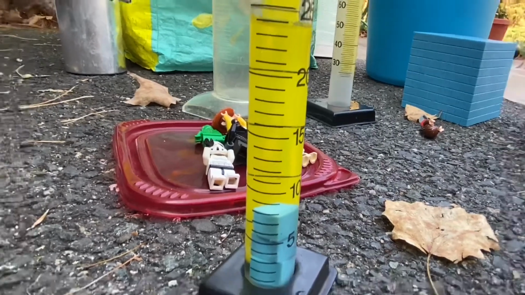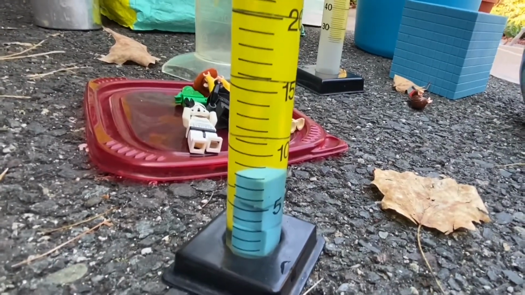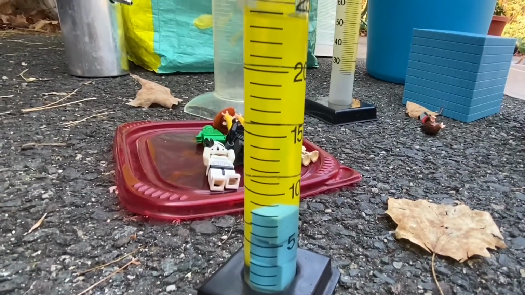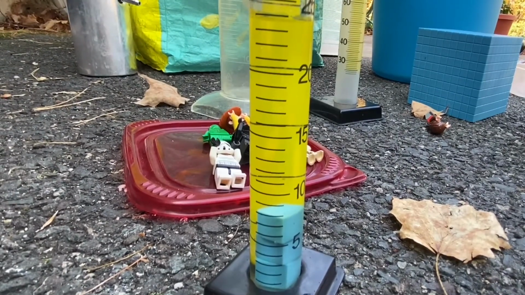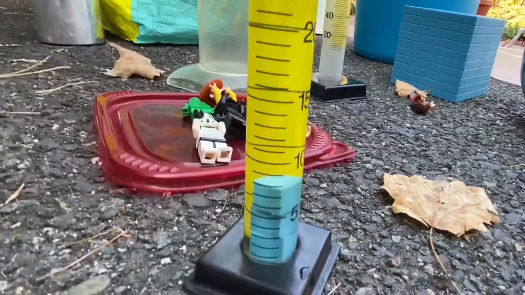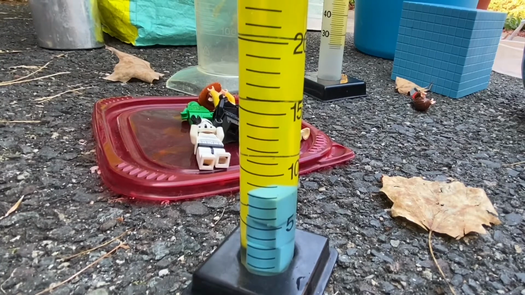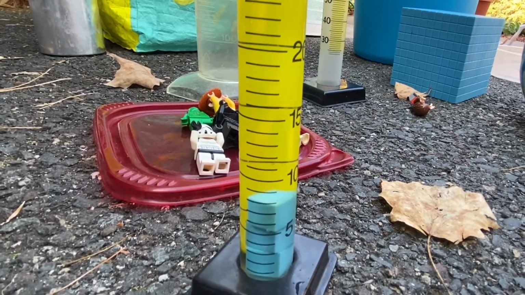Nice. And so 2 objects can't occupy the same space at the same time. Right. So they push one of the objects out of the way. And in this case, they're pushing away a volume of water equal to 1 cubic centimeter, which is also equal to 1 milliliter of water.